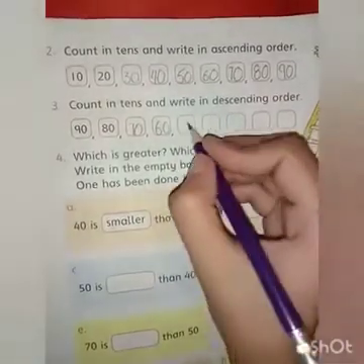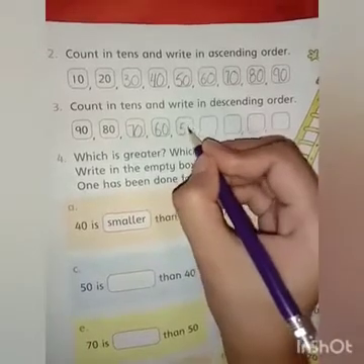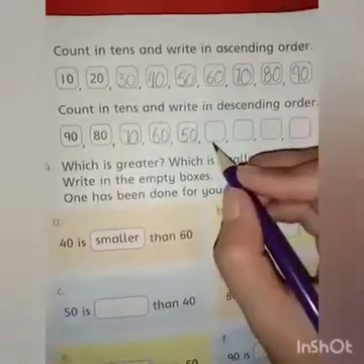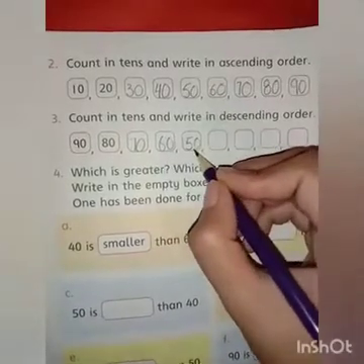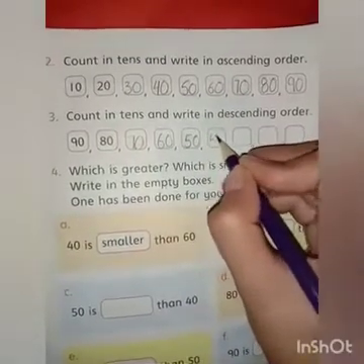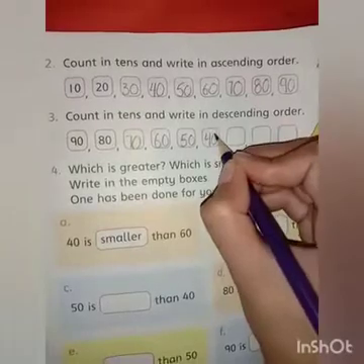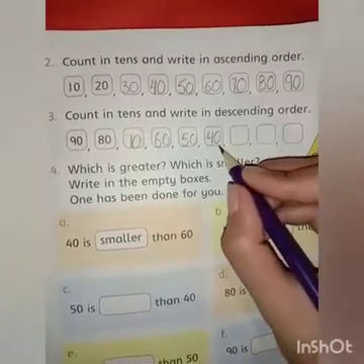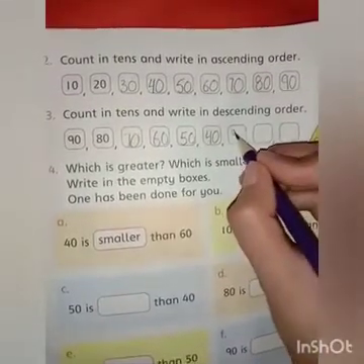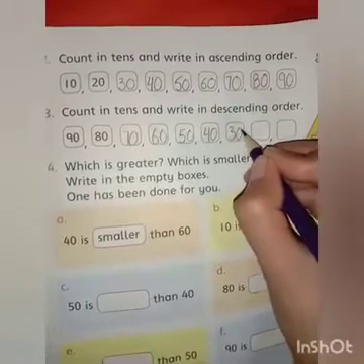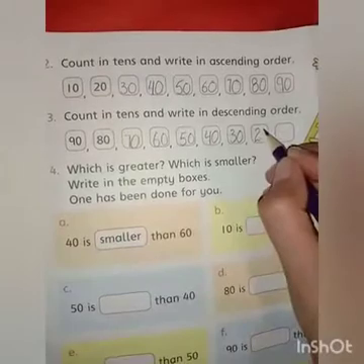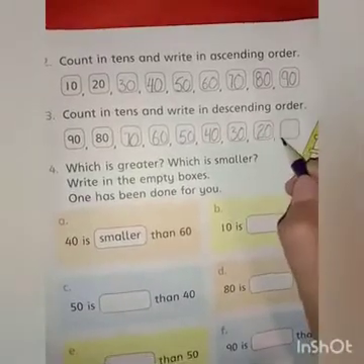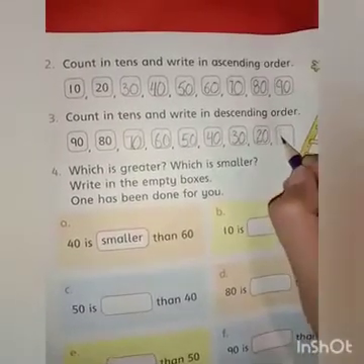Then 50. After 50, we will write the number smaller than 50, which is 40. Write 40 in the box. After 40, we will write 30 here. Then 20. And the last number is 10. Write 10 here.